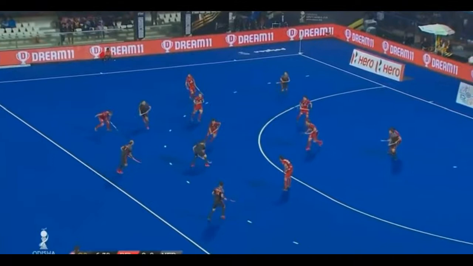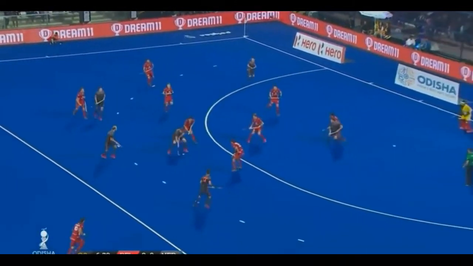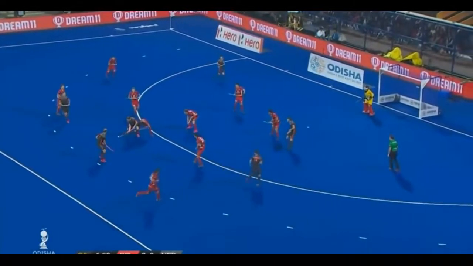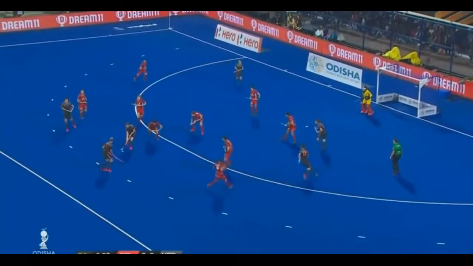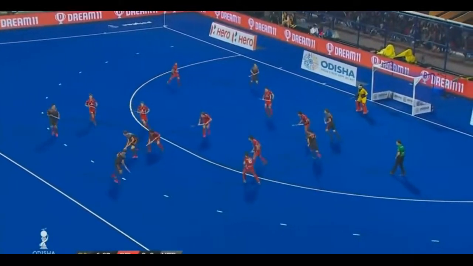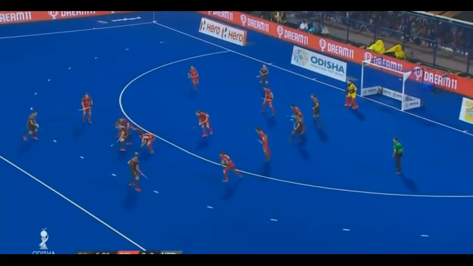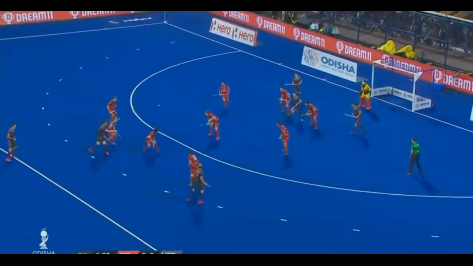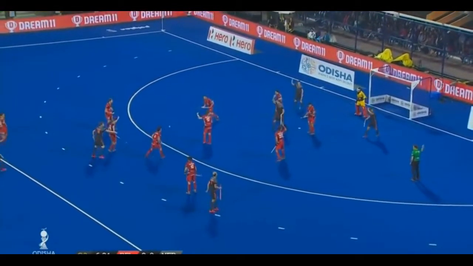Here we have multiple shielding and obstruction offences, followed by a spin in and forcing of the ball into the opponent's legs. Deliberate, cynical offence.